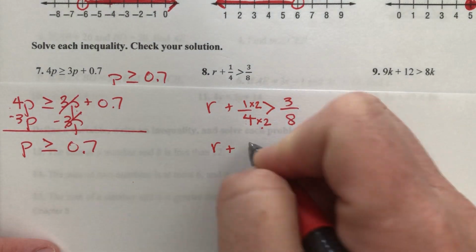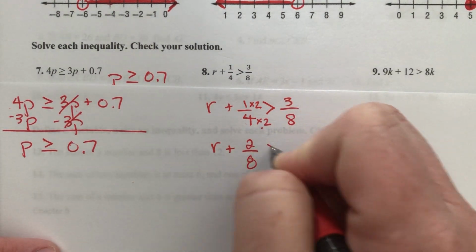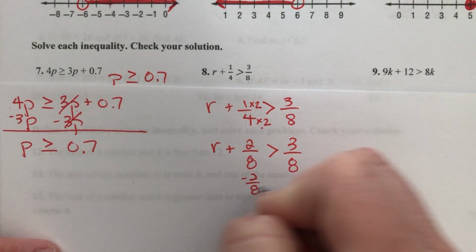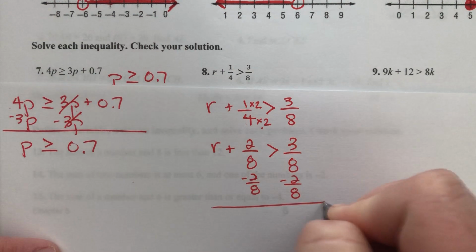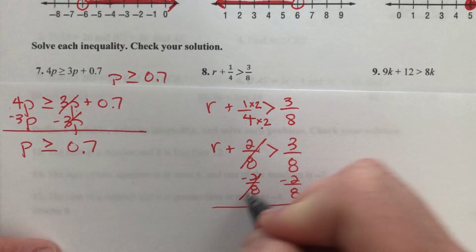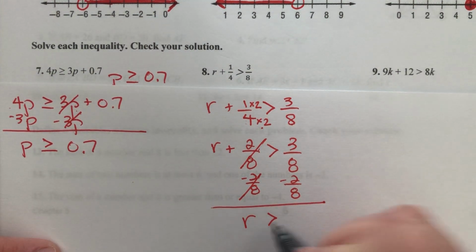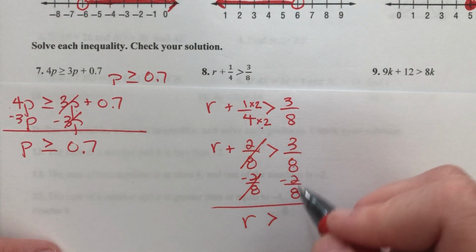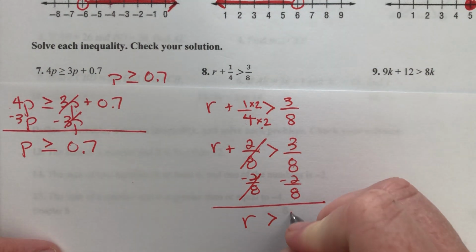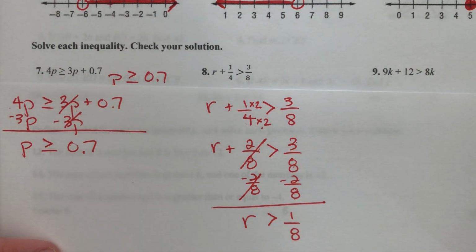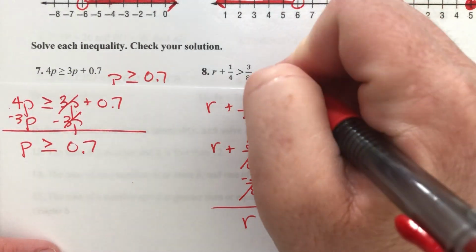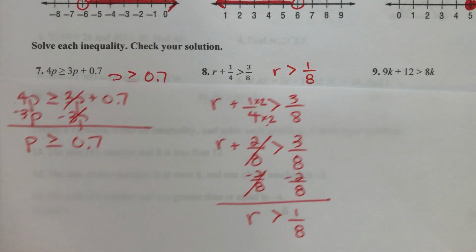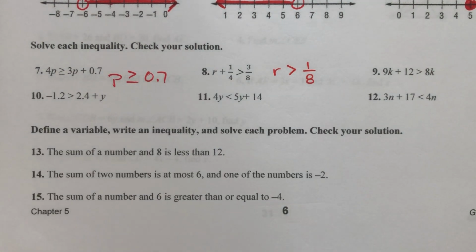So I'm going to have R plus 2 over 8 is greater than 3 over 8. And then I'm going to subtract that 2 over 8 from both sides of my inequality. So these go away, and I'm left with r. Bring down my symbol, and then 3 over 8 minus 2 over 8, since they have the same denominator, I just subtract the top. That leaves me with 1 over 8. So r is greater than 1 over 8. Don't overcomplicate. I'm going to skip number 9 because you know how to do that.